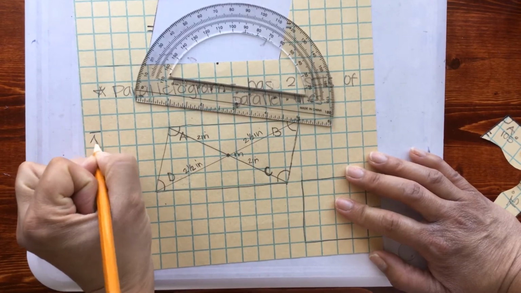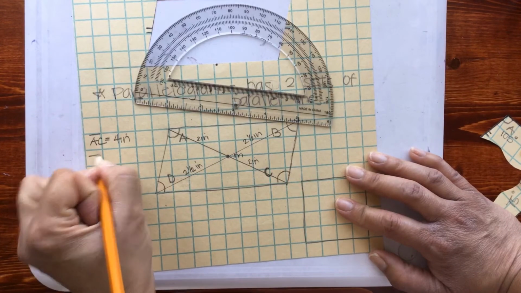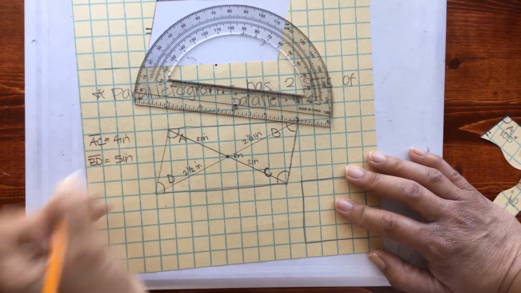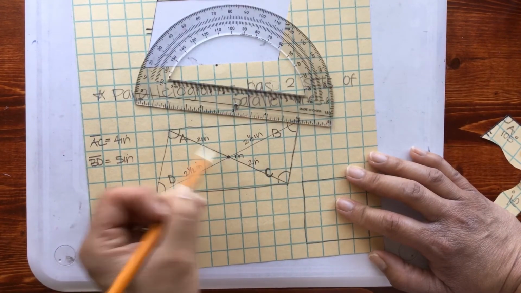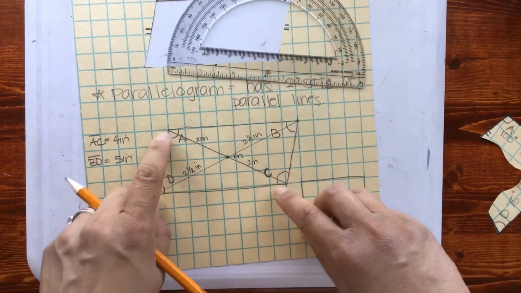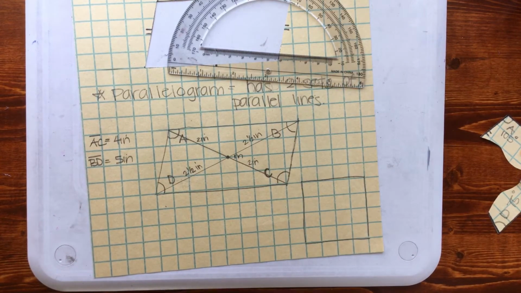So originally, line AC was 4 inches and line BD was 5 inches. And we can see that when we measure from the midpoint, from where they intersect to the angle, that it's half of that. Okay, so here's one of the things that goes with this: the diagonals of a parallelogram bisect each other, okay?